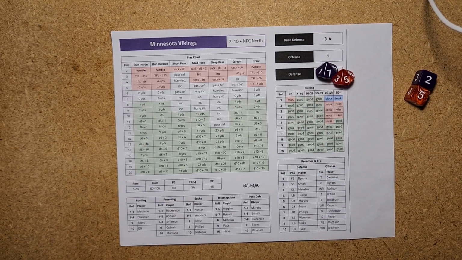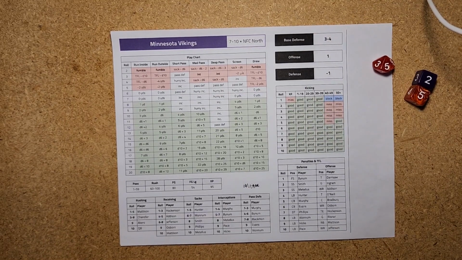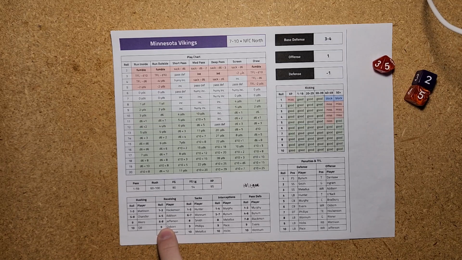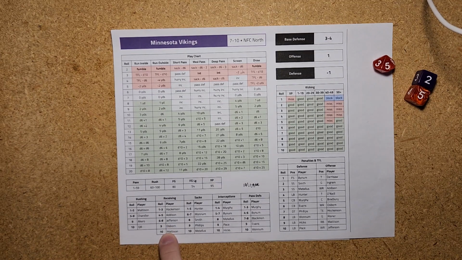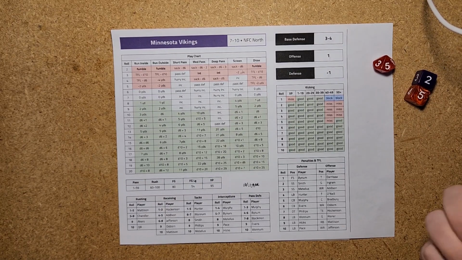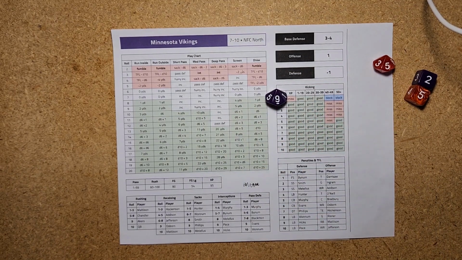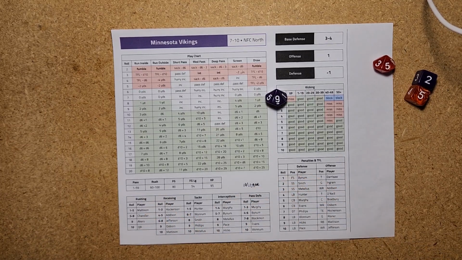But we want to know who caught the pass. So it's going to be Kirk Cousins. We'll just say Kirk. And who's he going to pass to? So we're looking for the receiving column. If I roll a 1 to 3 is TJ Hockenson, a 4 to 5 is Jordan Addison, a 6 to 8 is Justin Jefferson, a 9 is KJ Osborn, and a 10 is the running back Alexander Mattison. So we're going to see who got that 10-yard medium pass. It is 9, so that's going to be a 10-yard pass from Cousins to KJ Osborn. So we can attribute that catch and the yardage to KJ Osborn.